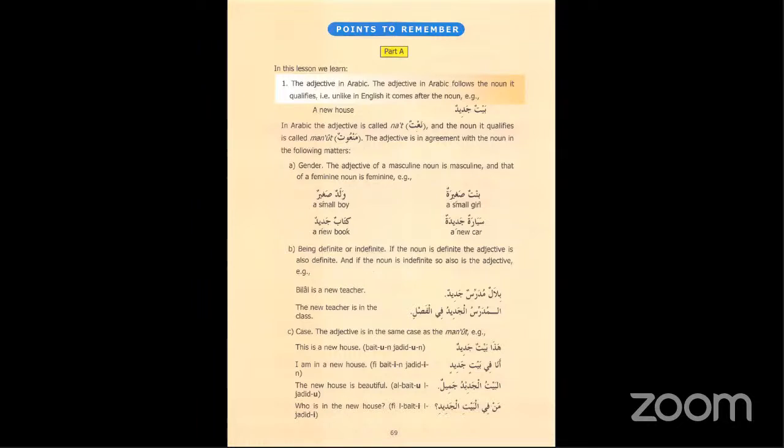Right. One: being definite or indefinite. If the noun is definite, the adjective is also definite. And if the noun is indefinite, so also is the adjective. Excellent. For example, Bilal is a new teacher. Bilalun mudarrisun jadidun. The new teacher is in the class.